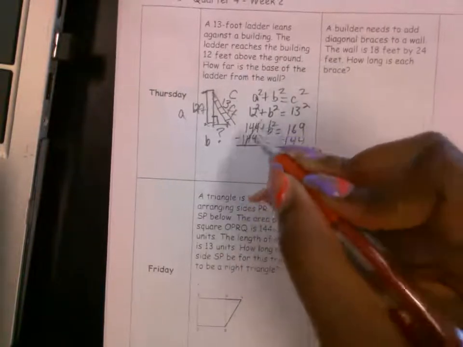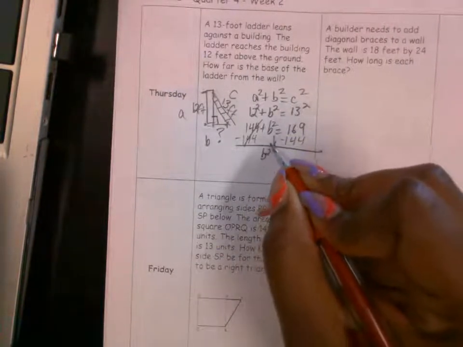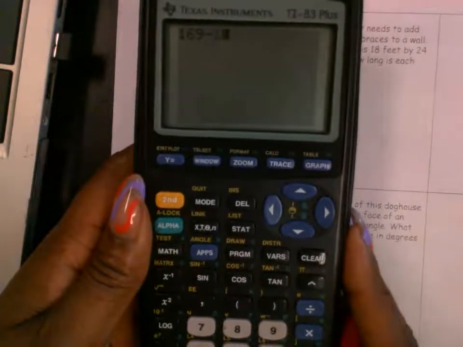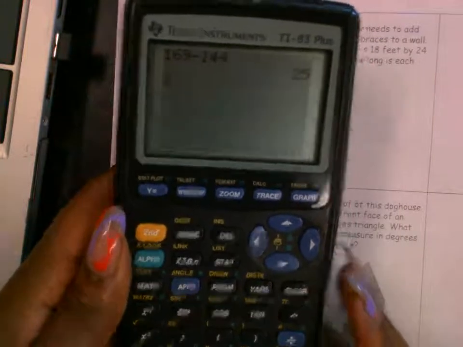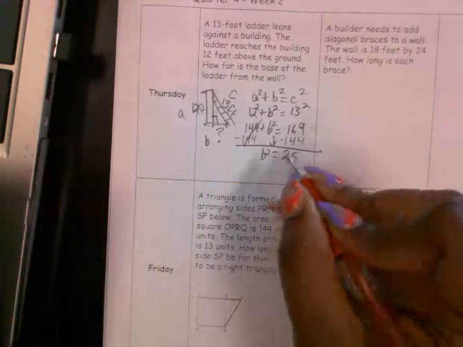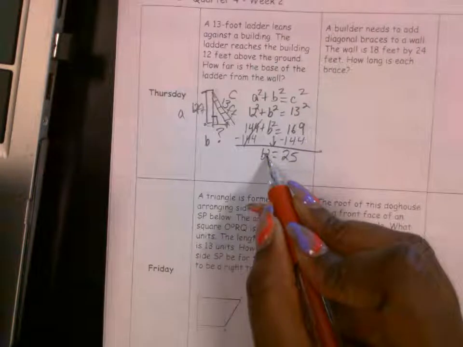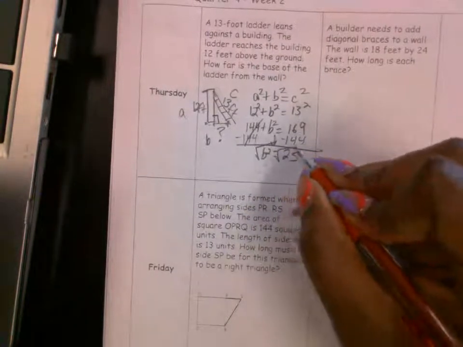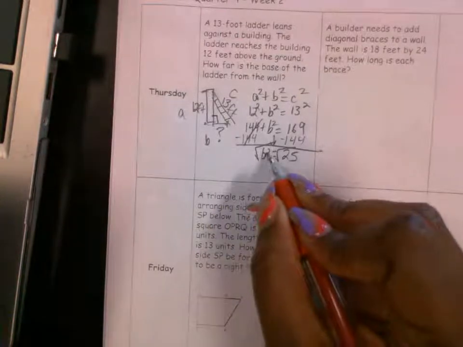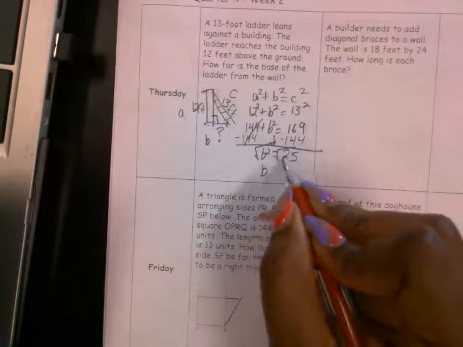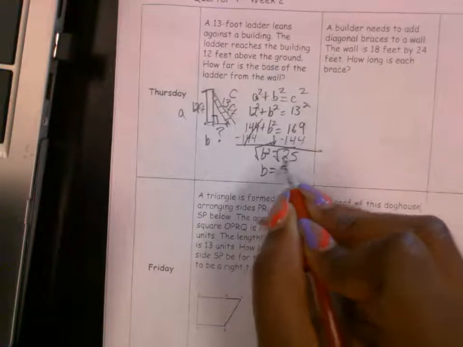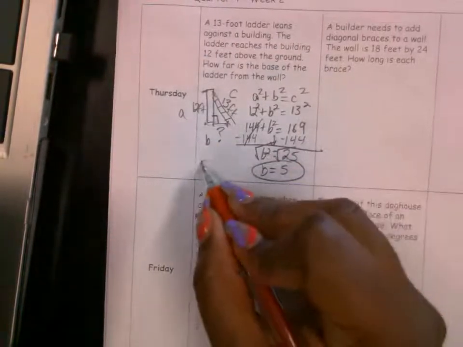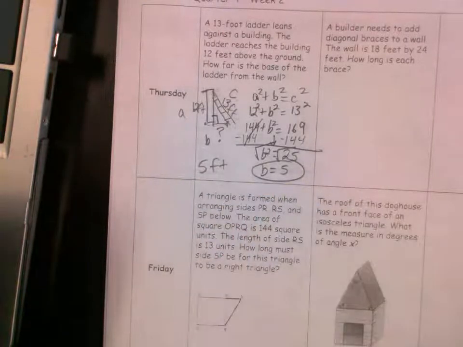This is gone, and we're left with B squared is equal to 169 minus 144. And that gives us 25. Now, the opposite of squaring a number, so that we can get rid of the square and figure out what B is, is to find the square root. So the square root of B squared is B, and the square root of 25 is 5. So the length of B is 5 feet.